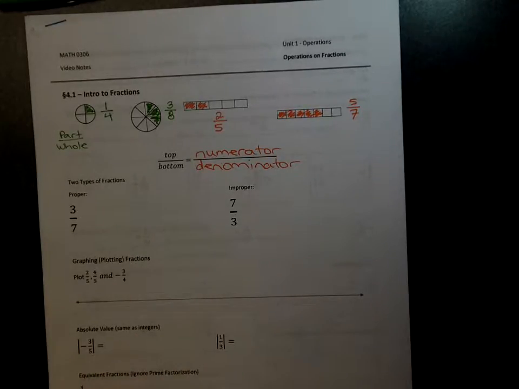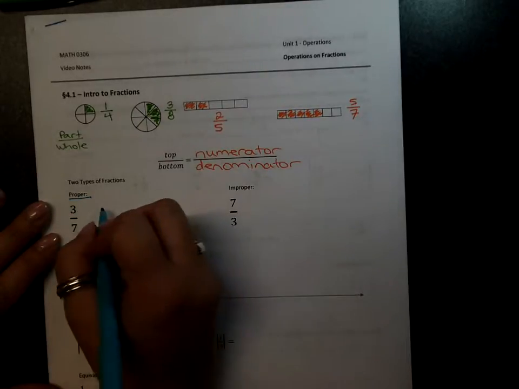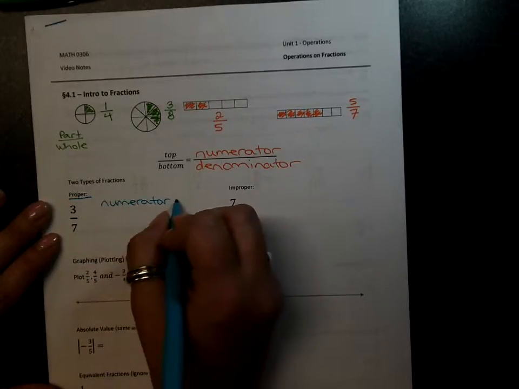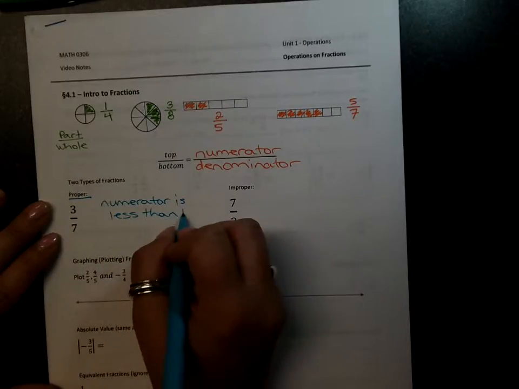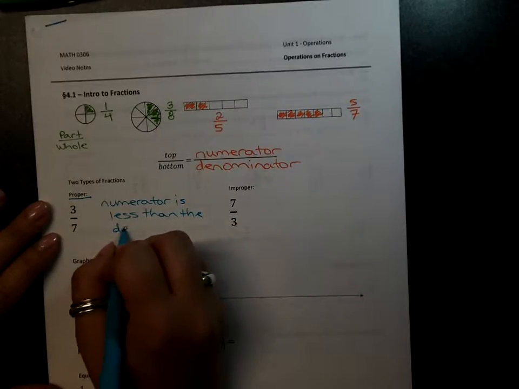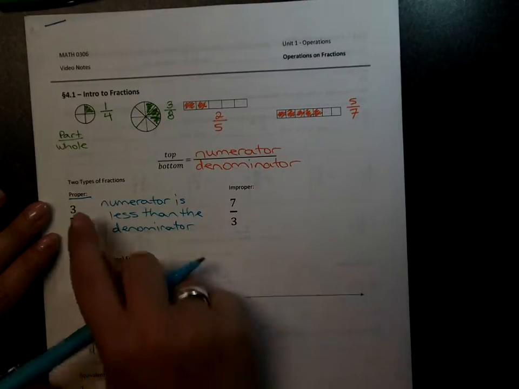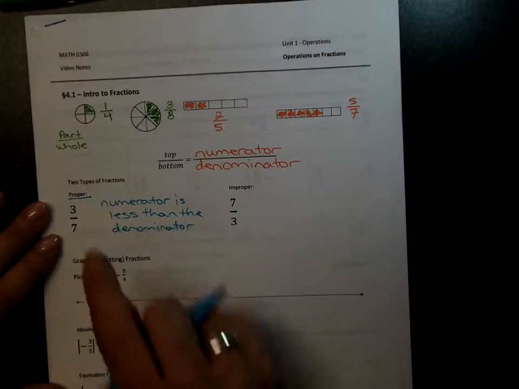That's just easier for me when I'm teaching. So there are 2 types of fractions. One is called a proper fraction, and that is when the numerator is less than the denominator. And so that's what I consider kind of a normal fraction. Top is smaller than the bottom.